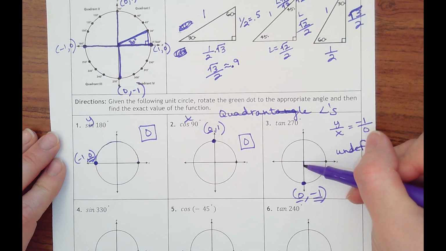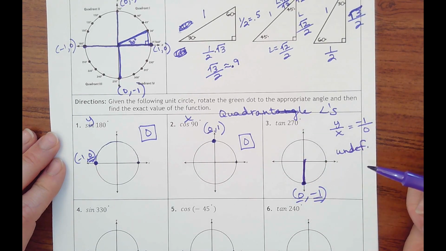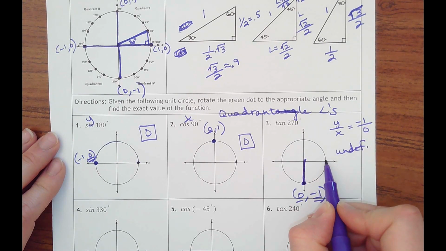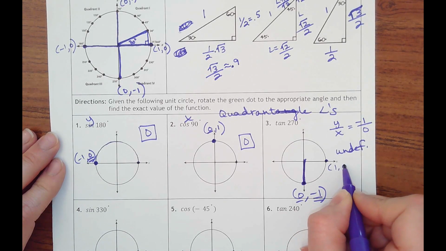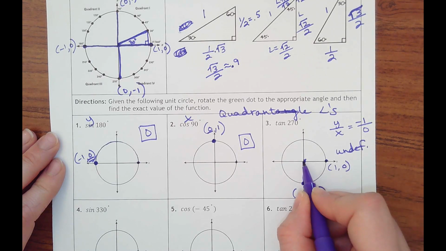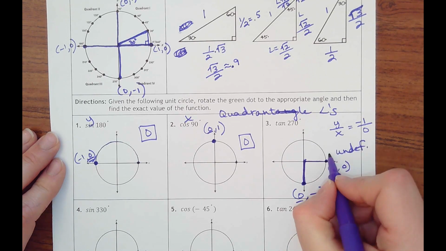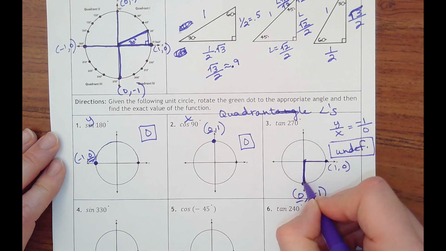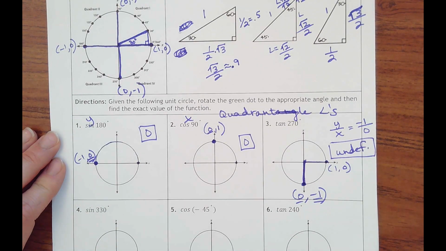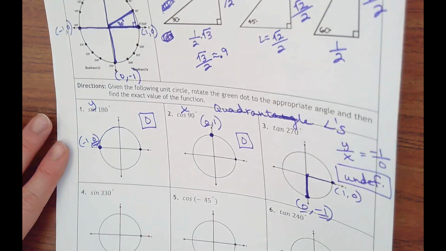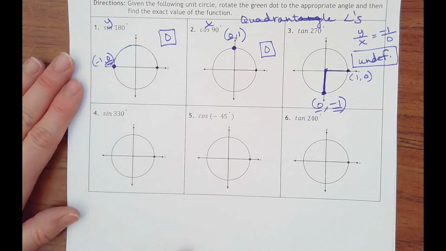Also think about it as a vertical line, which has undefined slope. If it would have been this point, then you would have had 0 divided by 1, which is 0, which is a horizontal line, has 0 slope. So vertical line's undefined here and here. Horizontal would be 0. Okay, so then we get to sine of 330.